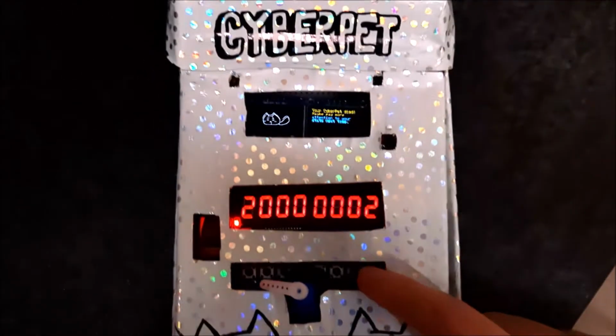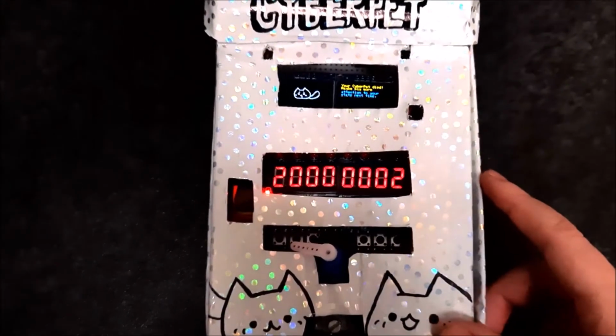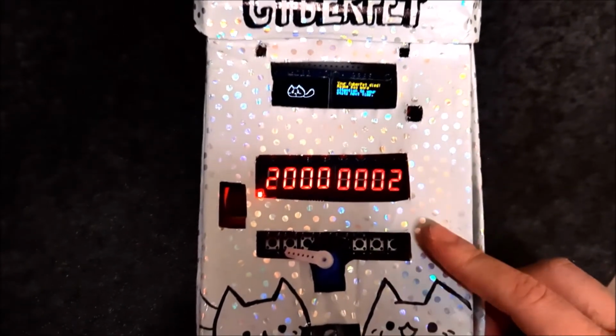Poor CyberPet. So yeah, that is my CyberPet project. And that's all its functions.